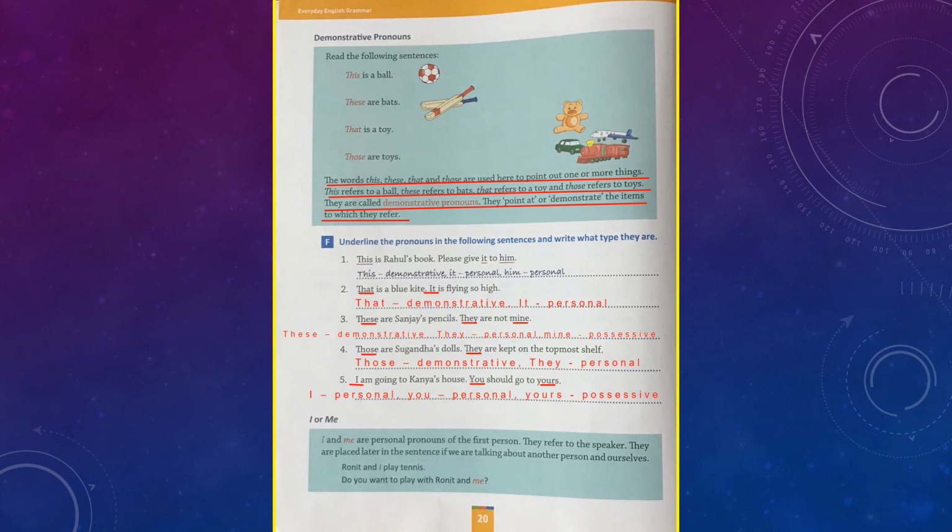And mine, possessive pronoun. Number 4. Those are Sugandha's dolls. They are kept on the topmost shelf. Again, you have 2 pronouns. Those is demonstrative pronoun and they is personal pronoun. Number 5. I am going to Kanya's house. You should go to yours. There are 3 pronouns. I is personal pronoun, you is personal pronoun, and yours is possessive pronoun.